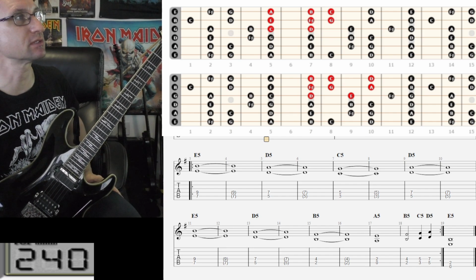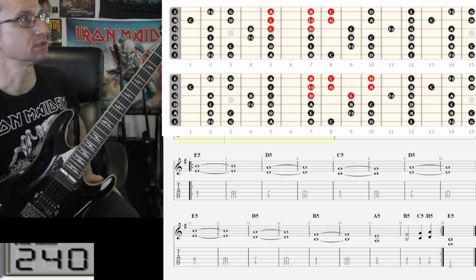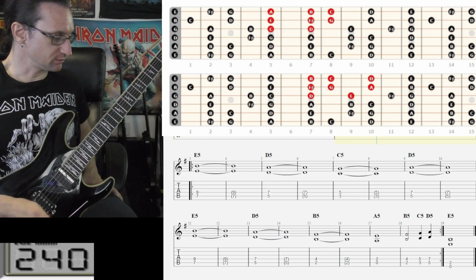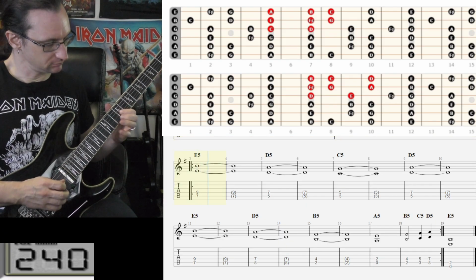So any of those scale shapes you've been working on, you can just mess around with.